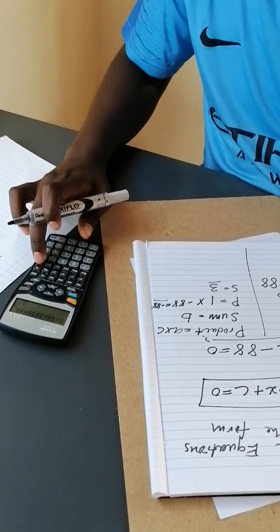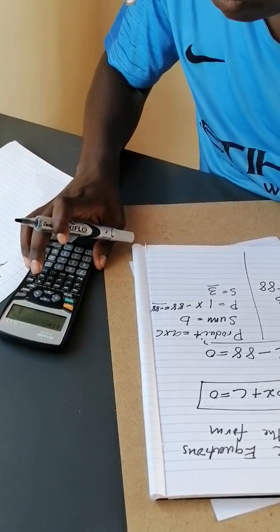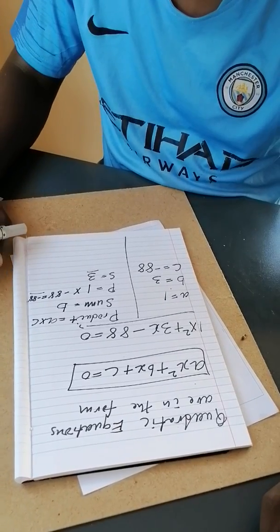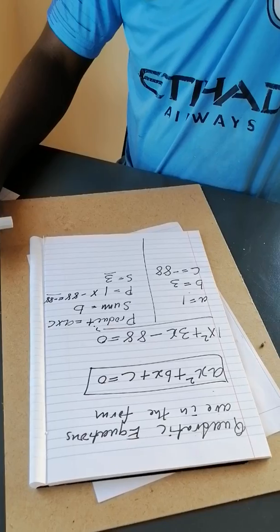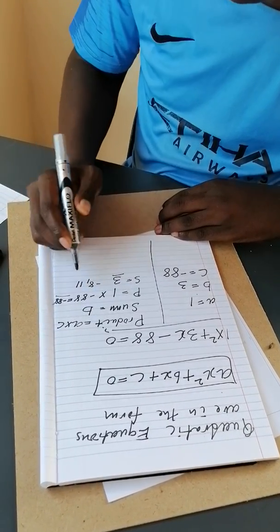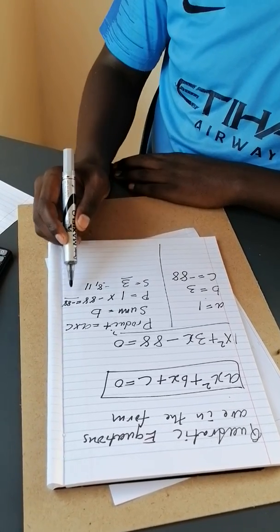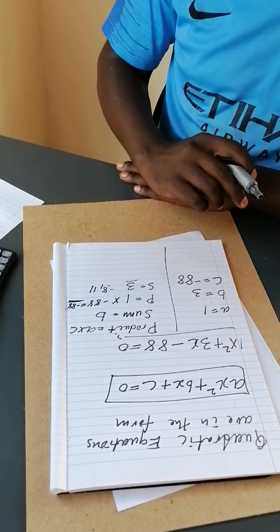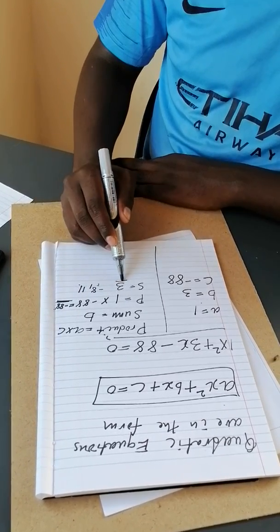So those two factors are negative 8 and positive 11. Let's prove it. Negative 8 times 11 is negative 88. Negative 8 plus 11 is 3.